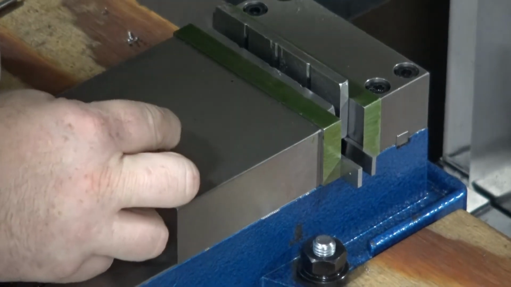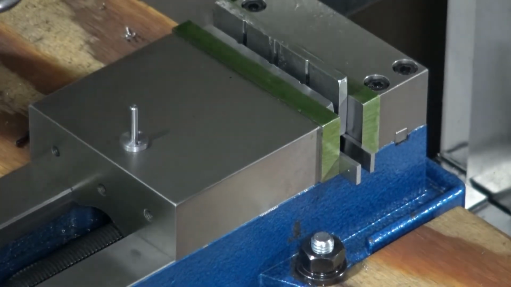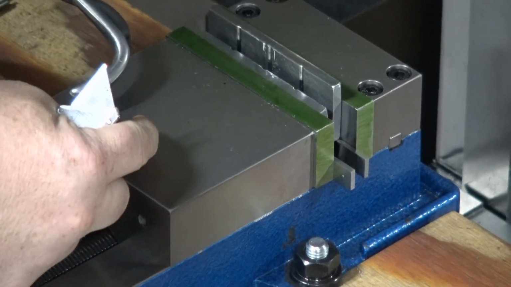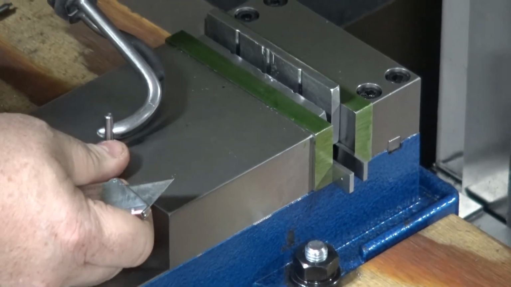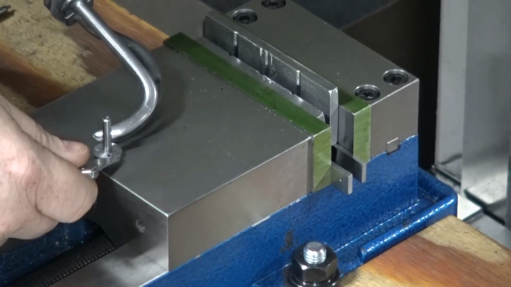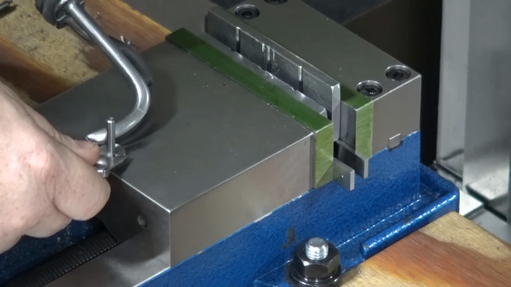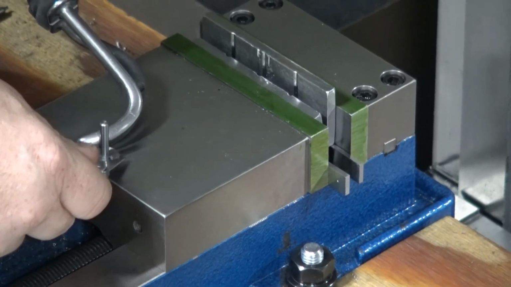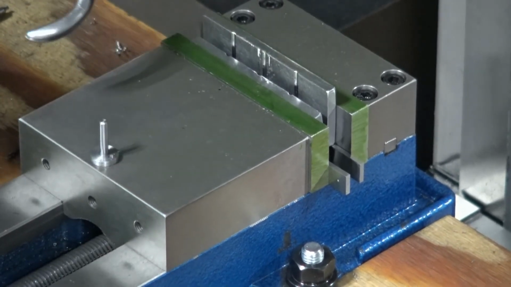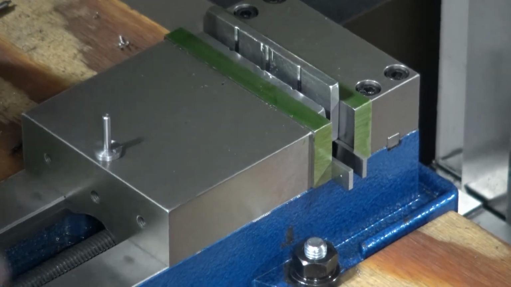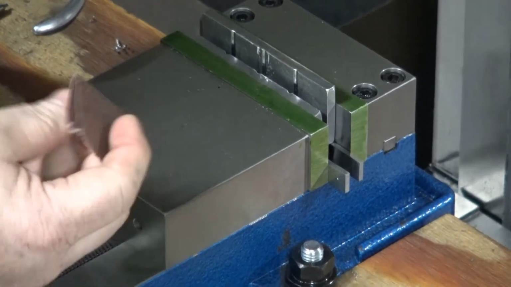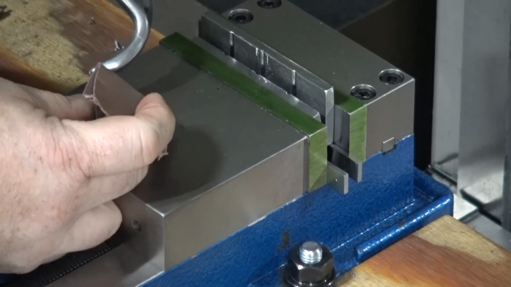That nice clean hole. Again, what I like to do, I might start out with this pocket knife to just scrape that burr off. Once I get that far along, then I'll switch over to my emery cloth.